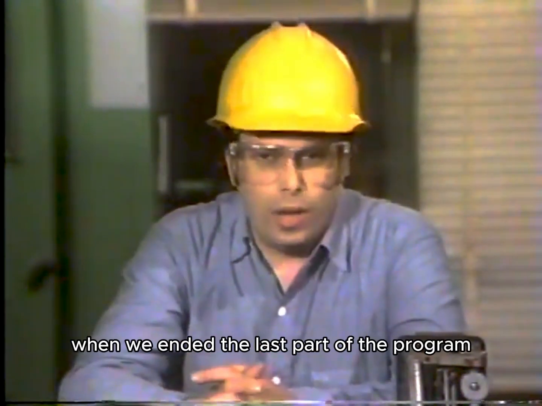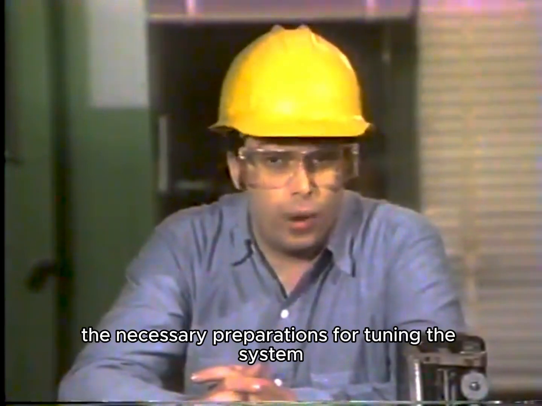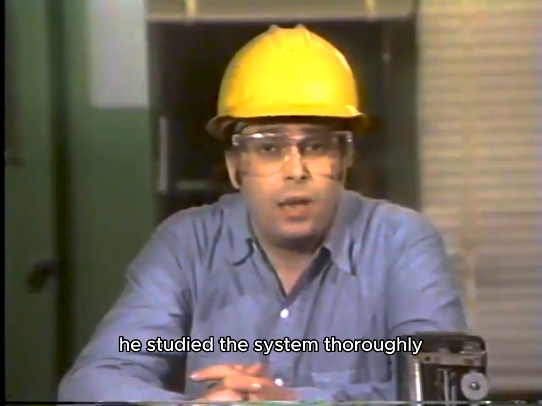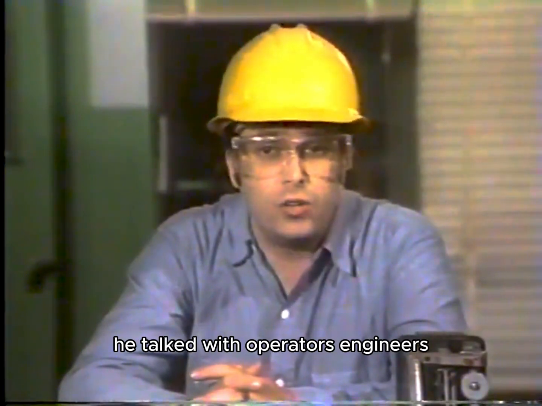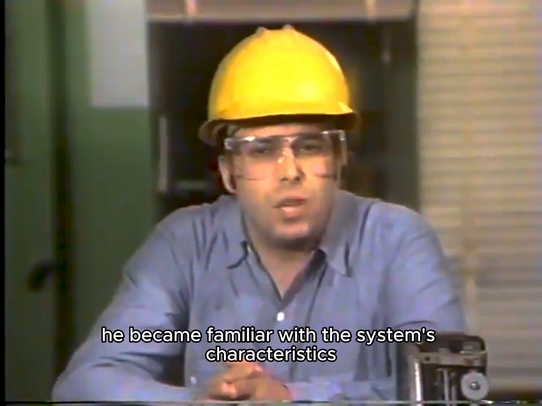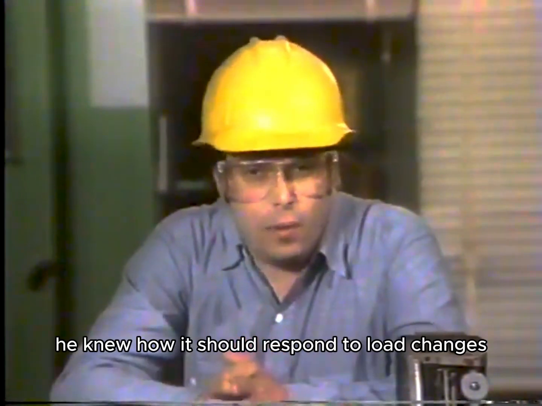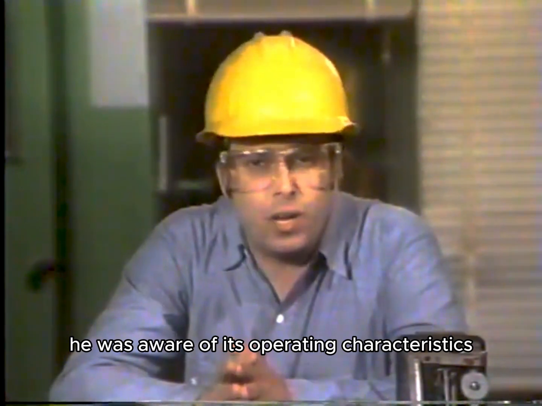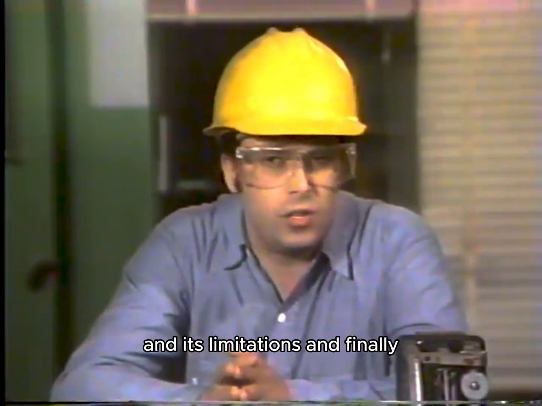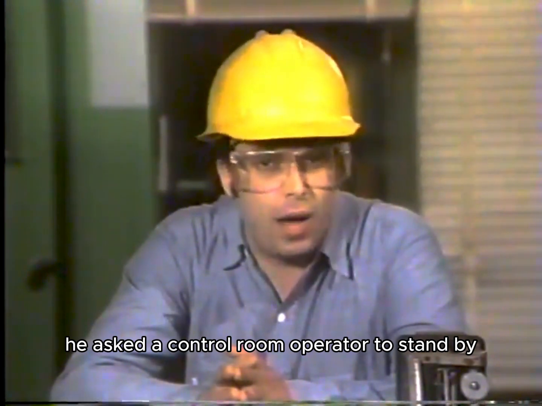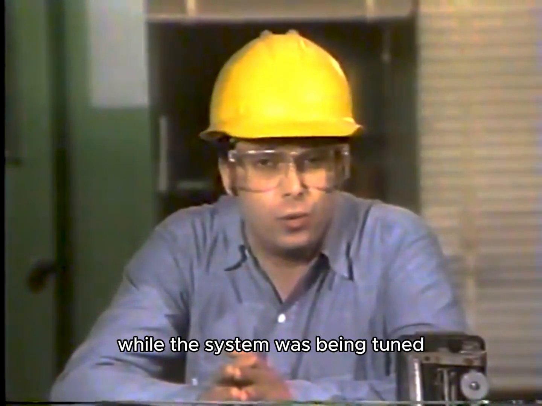As you recall, when we ended the last part of the program, the technician had made all the necessary preparations for tuning the system. He studied the system thoroughly. He talked with operators, engineers, and other technicians about the system. He became familiar with the system's characteristics. He knew how it should respond to load changes. He was aware of its operating characteristics and its limitations. And finally, he asked a control room operator to stand by while the system was being tuned.